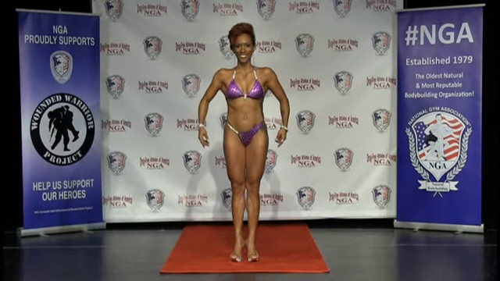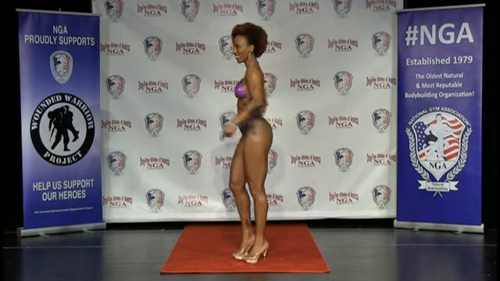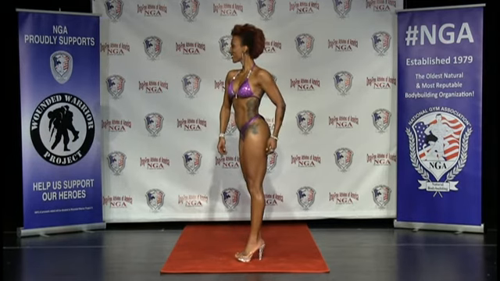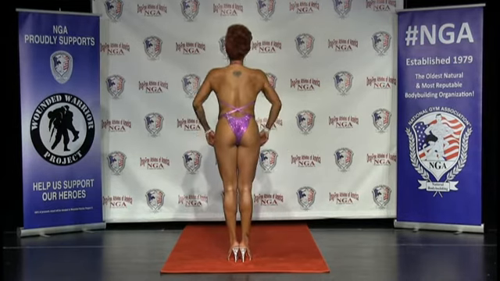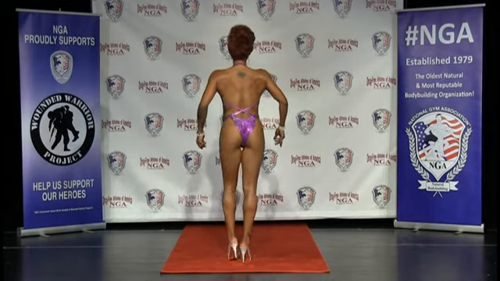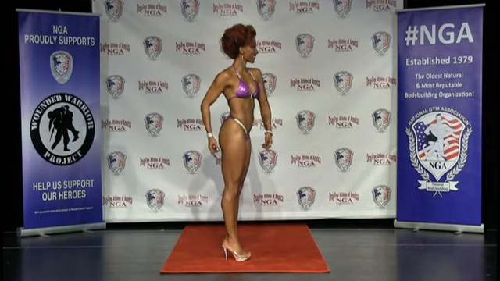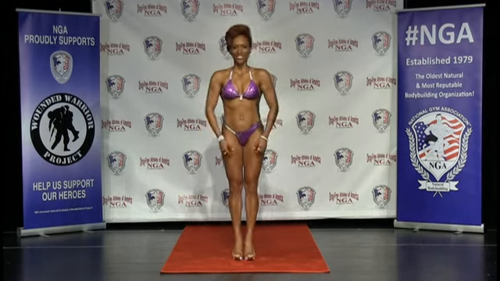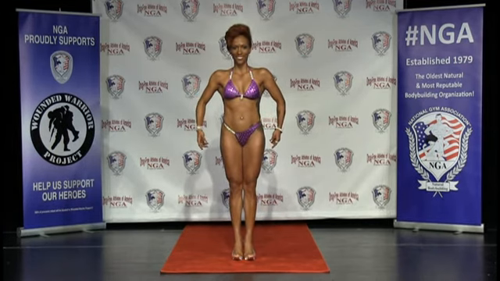Now, the athlete will demonstrate the requirements for quarter turns during the prejudging section of the show. This first pose is the front relaxed position. Quarter turn to the right. Quarter turn to the right. Quarter turn to the right. Quarter turn to the right. The athlete will now curtsy and exit the stage.